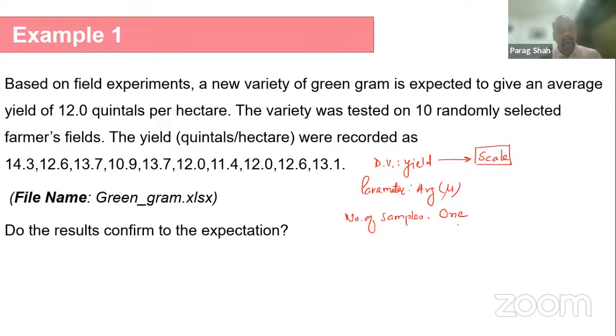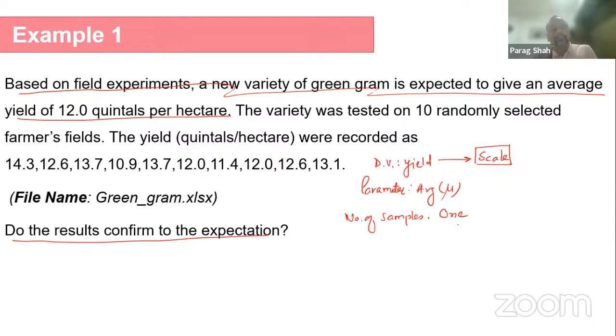Now, question. Based on the field experiment, a new variety of green gram is expected to give an average yield of 12 quintals per hectare. It is expected that on an average it gives 12 quintals per hectare. What is the question asked? Do the results confirm the expectation? What will be the answer? What is the expectation? That the average yield is 12.